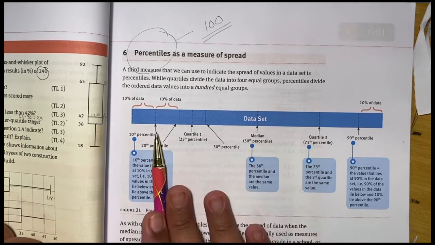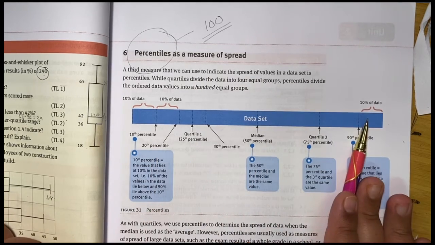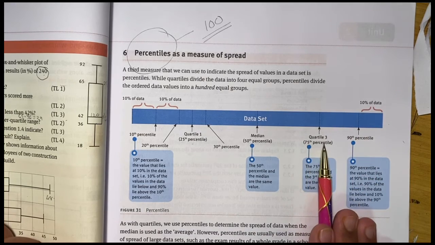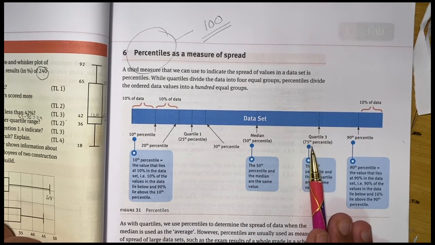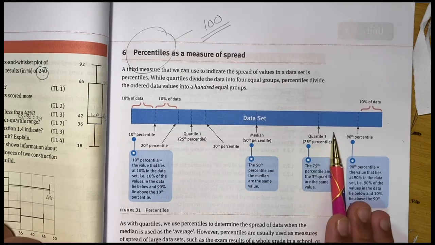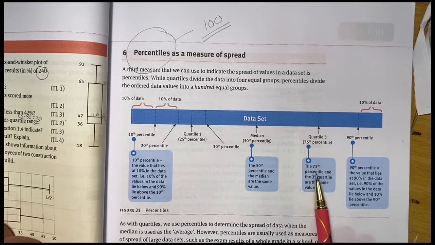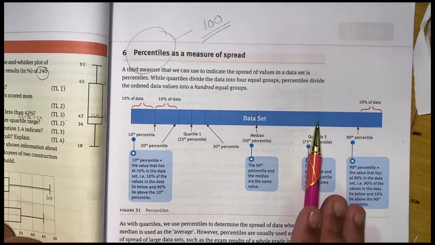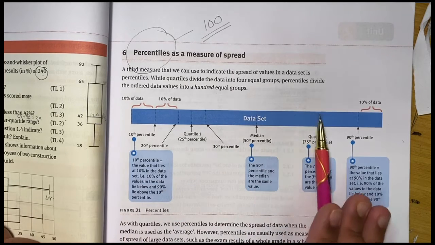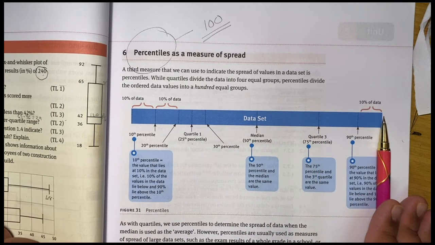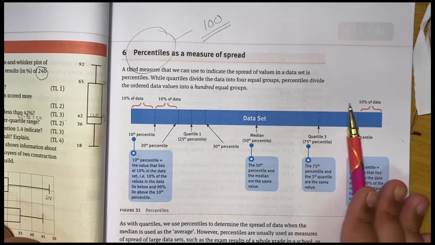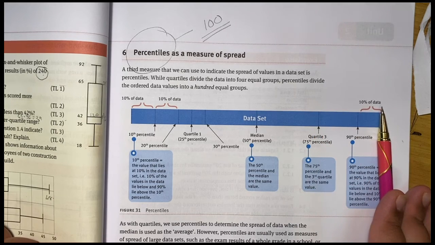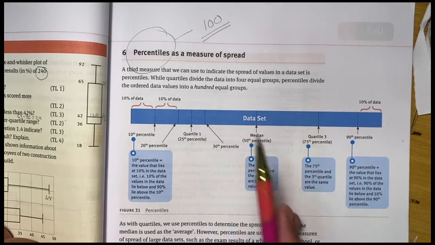What does that mean? 50% of the data lies below, 50% of the data lies above. For the third quartile, or the 75th percentile, so these two are interchangeable words, they're the same. So what does that mean? 75% of the data lies below and 25% of the data lies above. So you win the top 25% if you win the 75th percentile, and the rest are below.